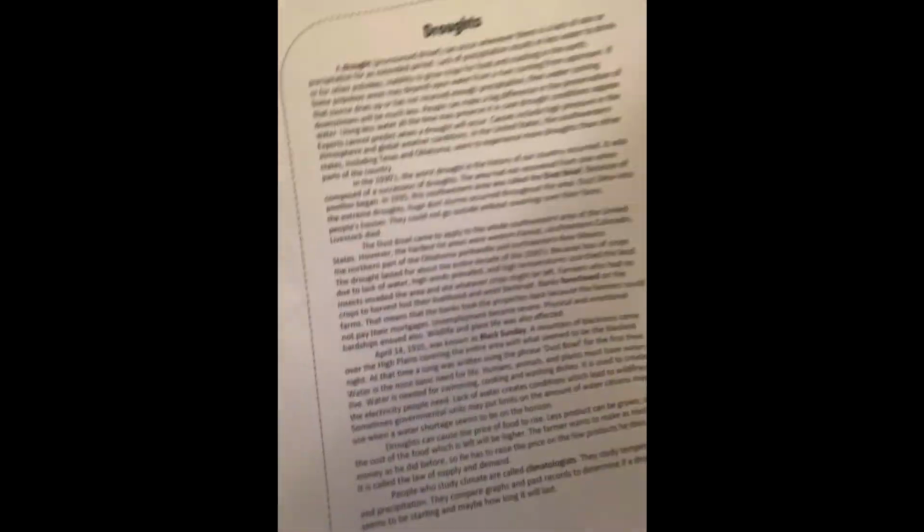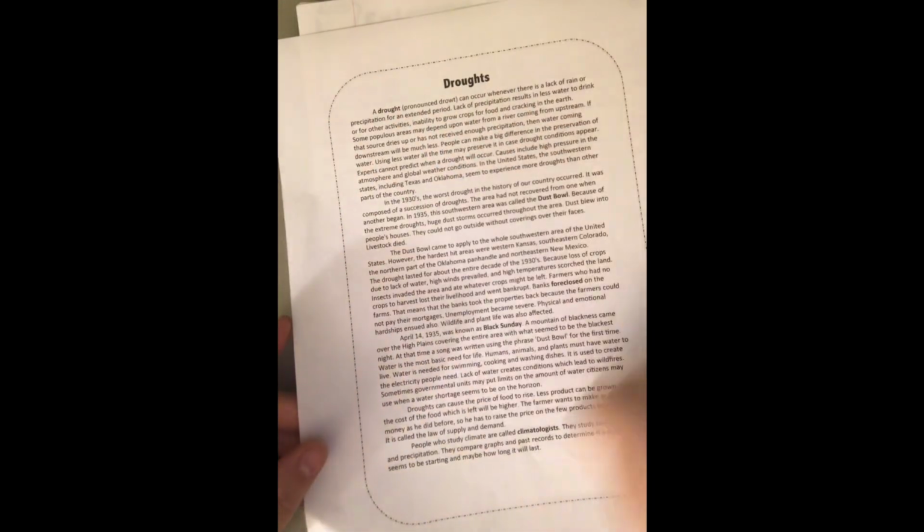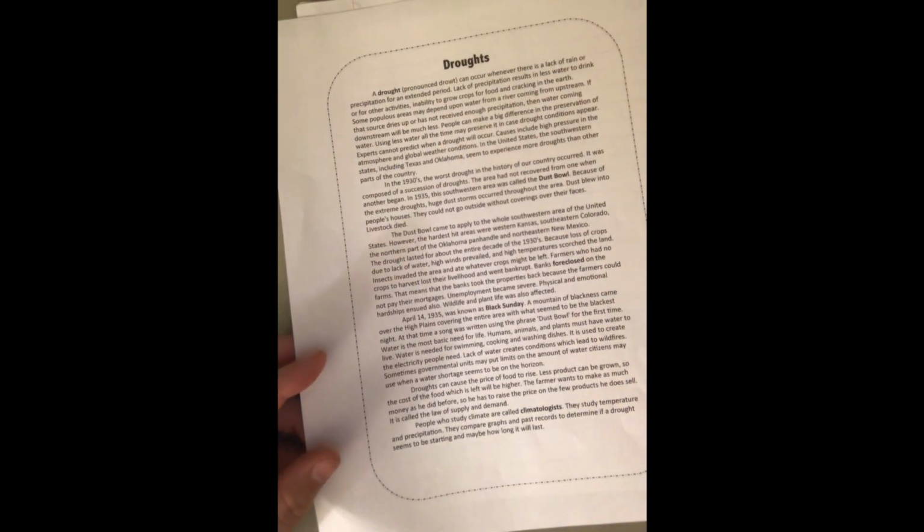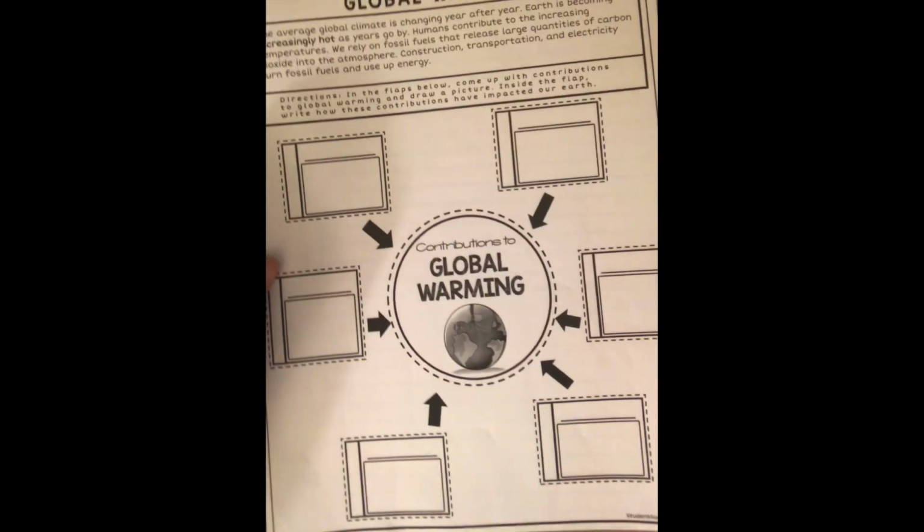So I'm going to put a 14 down in the corner. You will need to find the reading that says drops, okay? And that will be its own page. We're going to cut this one out and glue it completely down just like we did with the last. Alright, we're going to go on to page 15. You need the page that's all about global warming for this one.